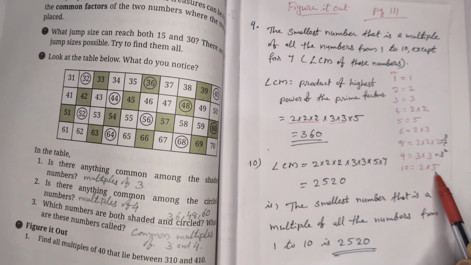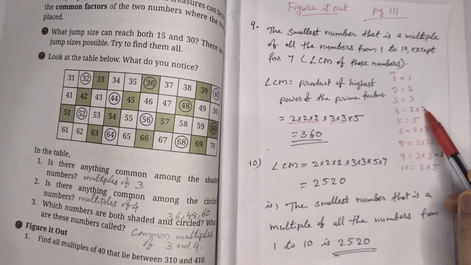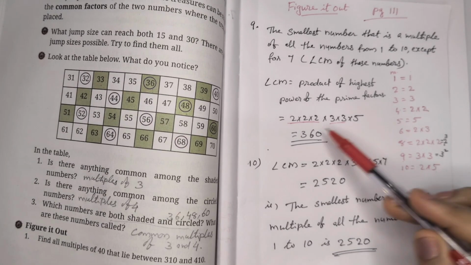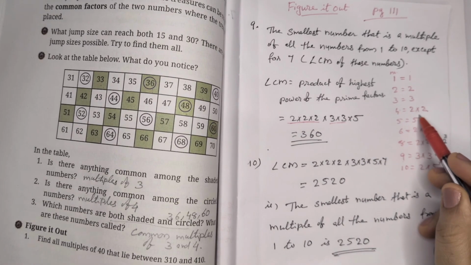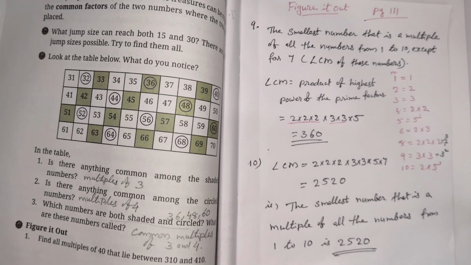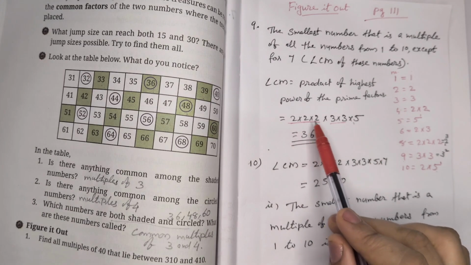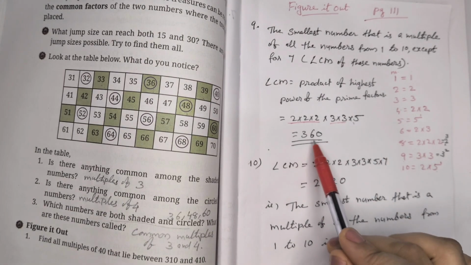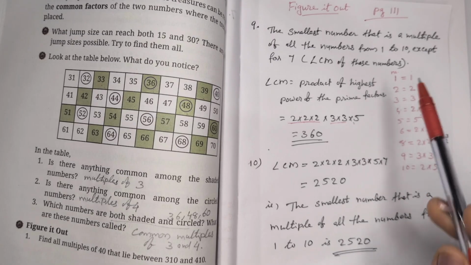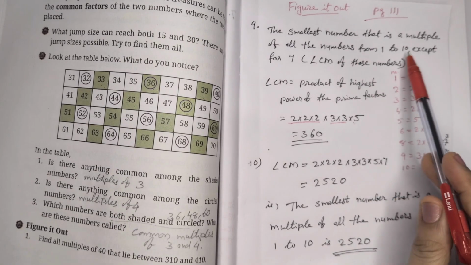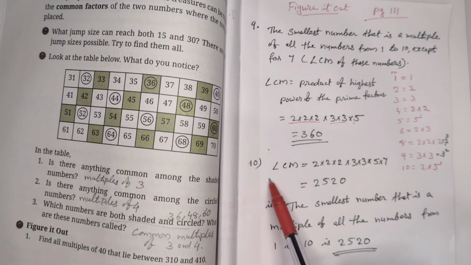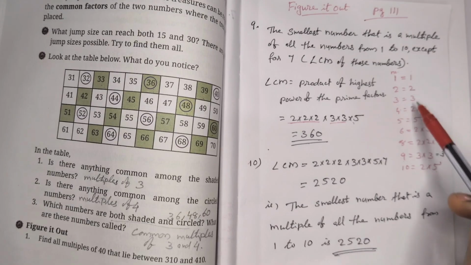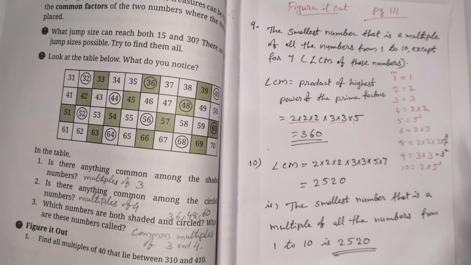Then the next number is 5 only here. 2 we have already taken. Here the power of 5 is 1, so 1 time we are taking it. When we are multiplying, what we are getting is the product of these numbers: 2 into 2 into 2 into 3 into 3 into 5 is equal to 360. So the smallest number that is a multiple of all the numbers from 1 to 10 except 7 is equal to 360. Now the 10th question, including that 7 also. Same way we have to do it, and we have to take that 7 also.